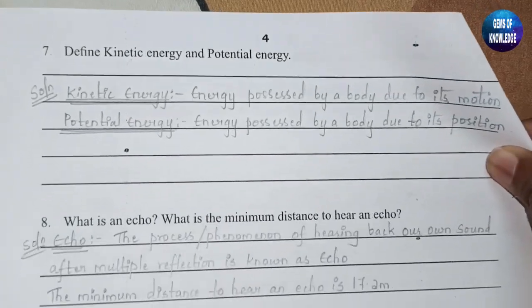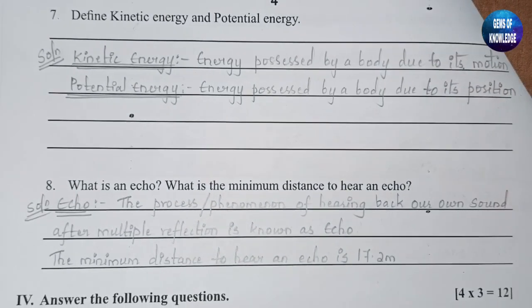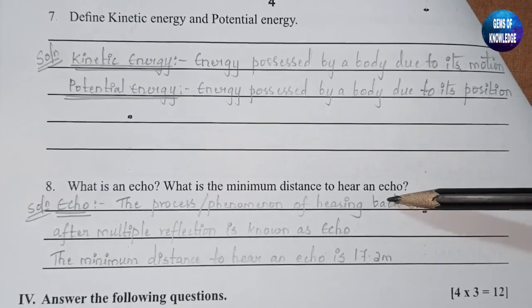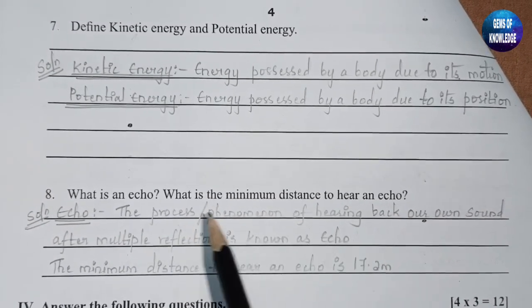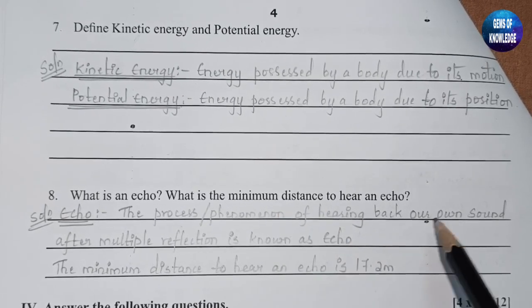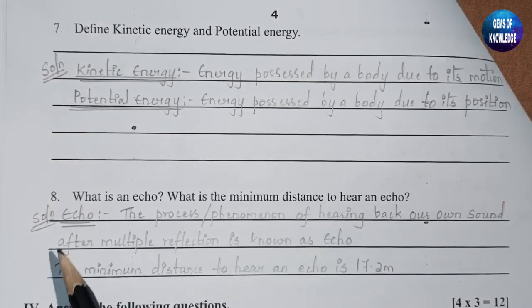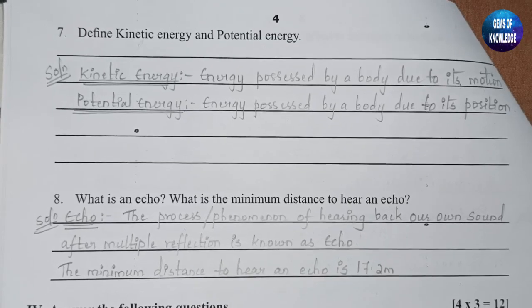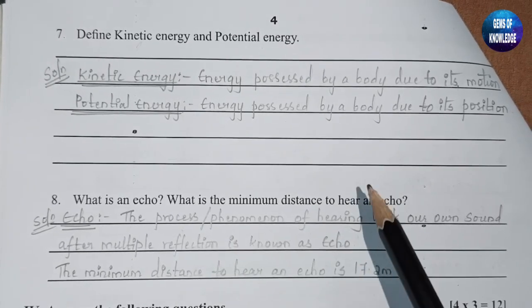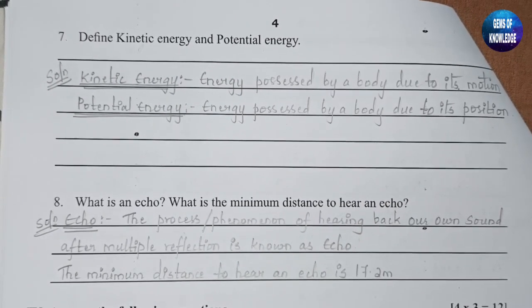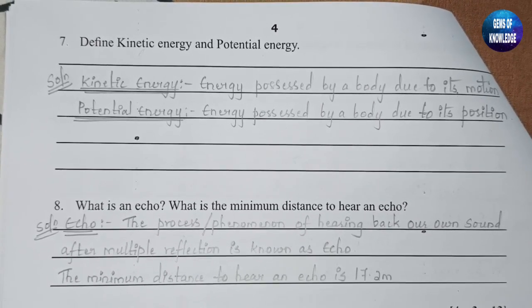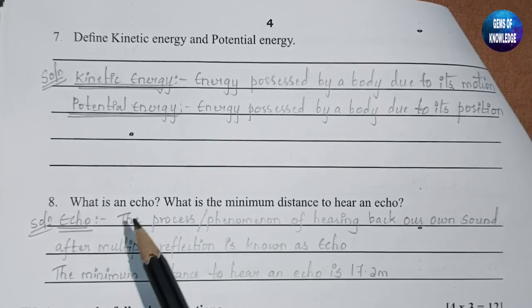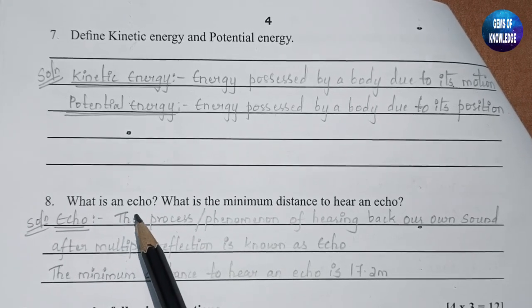Okay, next question is: what is an echo? What is the minimum distance to hear an echo? So you know what an echo is. That is the process, or we can say the phenomenon, of hearing back our own sound after multiple reflections. After reflection takes place many times, we can hear our own sound repeatedly, say 3 times, 4 times, 7 times. So that phenomenon is known as an echo.